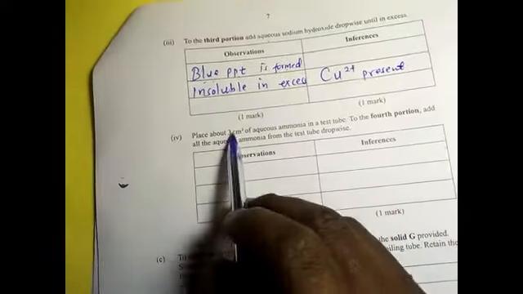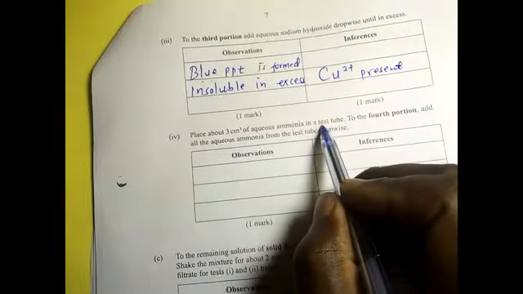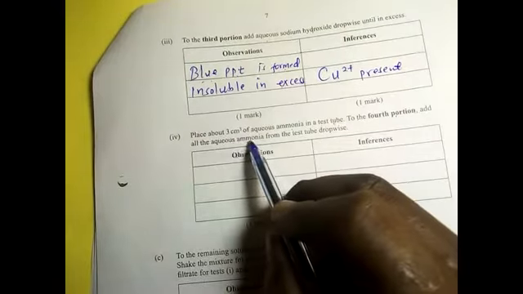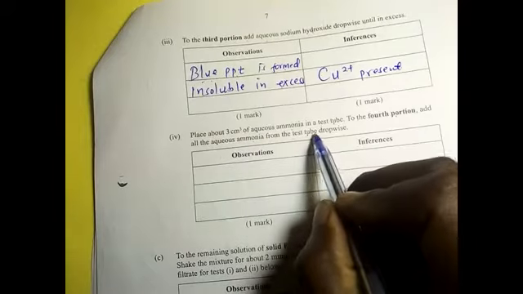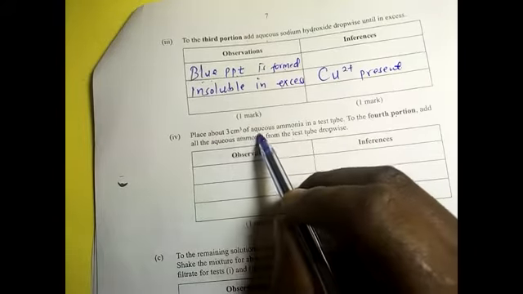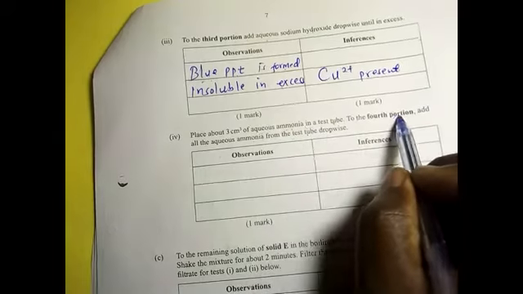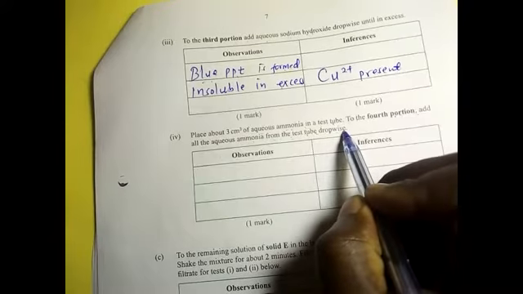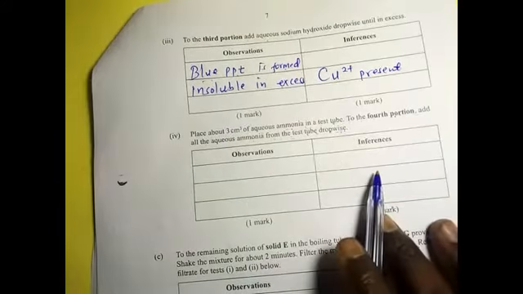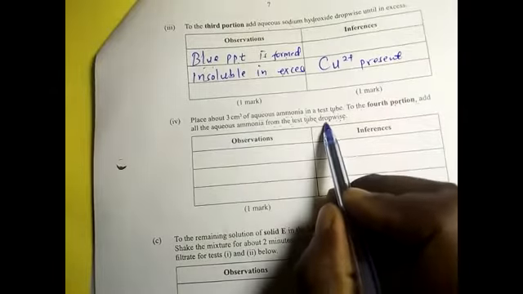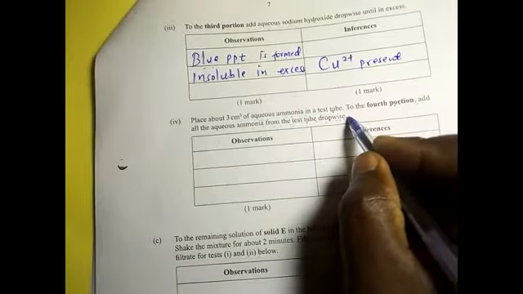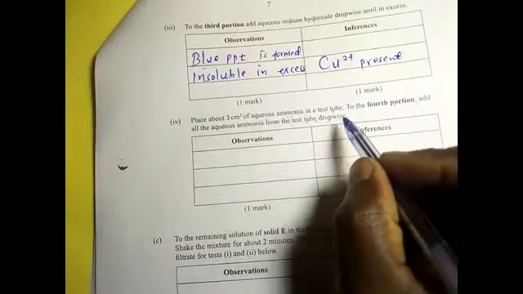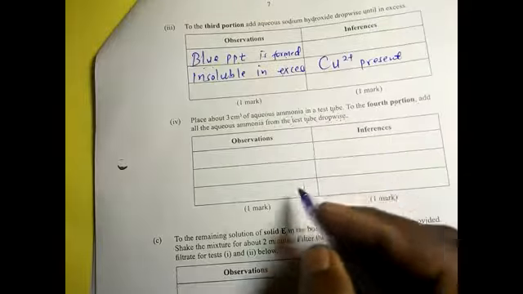Place about 3 centimeters of aqueous ammonia in a test tube. To the fourth portion, add all the aqueous ammonia from the test tube dropwise. So if you are adding dropwise, don't expect them to tell you until in excess. You put it dropwise and then you end in excess. That is the expectation of you.